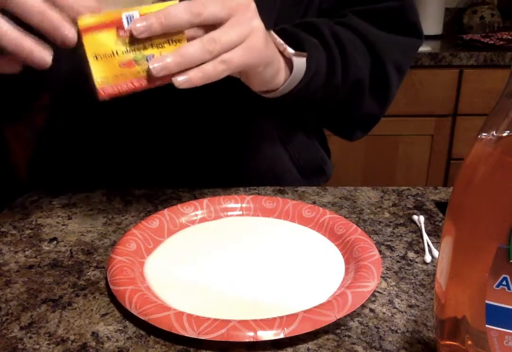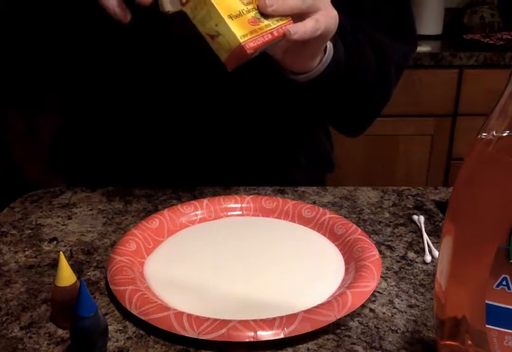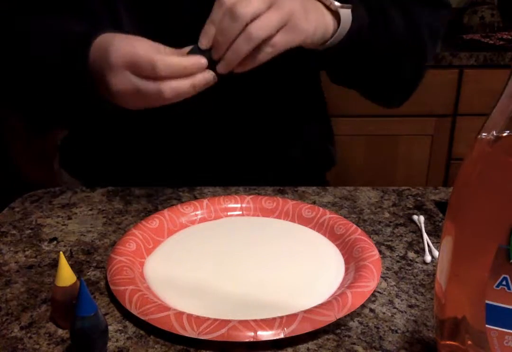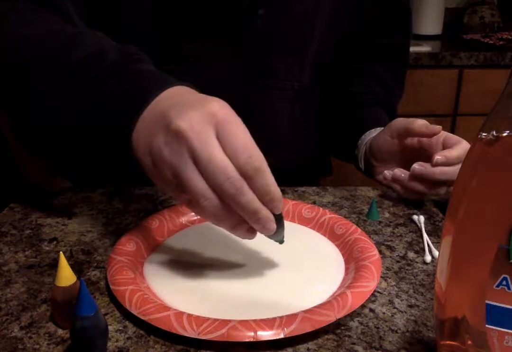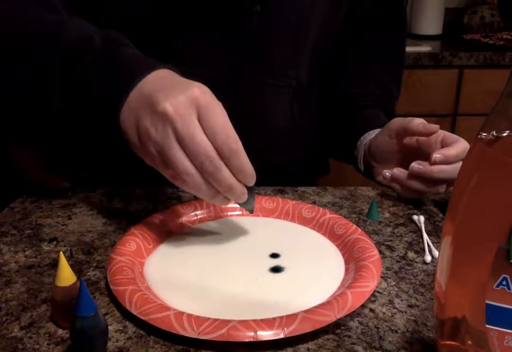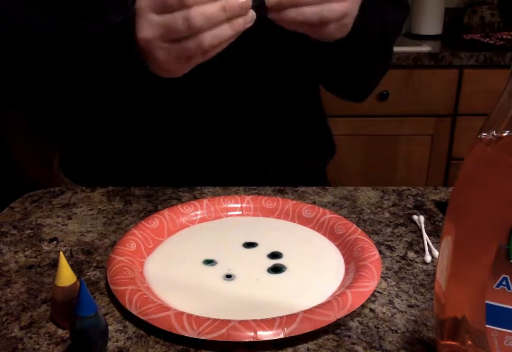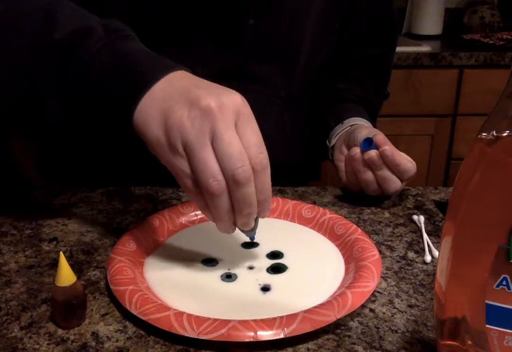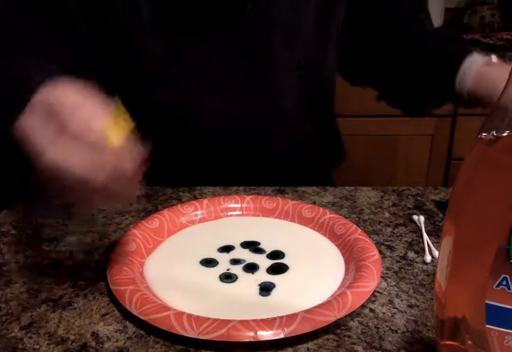Okay, next what we're going to do is we're going to take our food coloring, and I have 3 colors here. As long as you use more than one color, that should be fine, but we want to make sure that we're using a few different colors just so you can see the full effects of the experiment. So I'm just going to take a color and put a few drops of it in the milk. Doesn't matter where, just put them anywhere. So green, I'll do a few blue, and then I also have yellow.